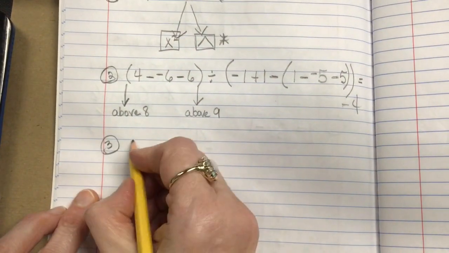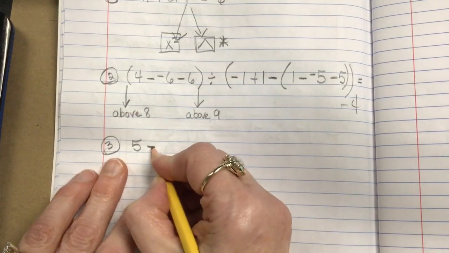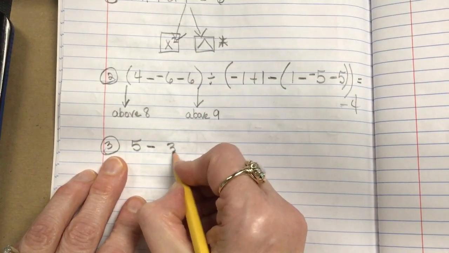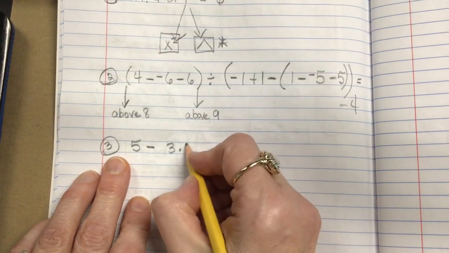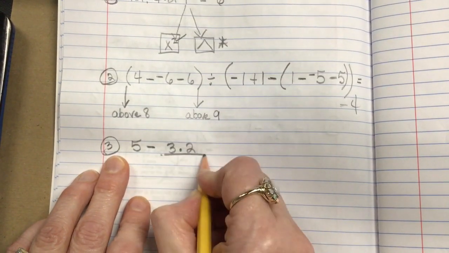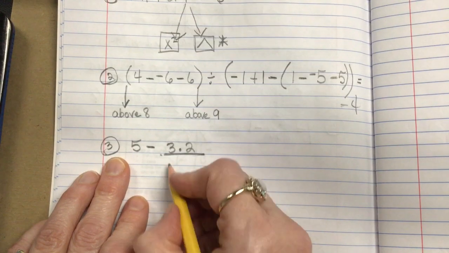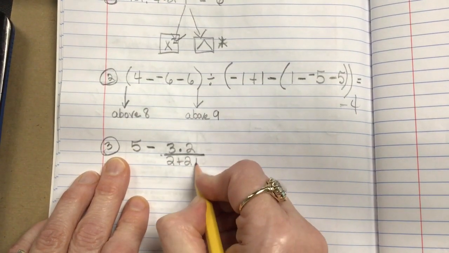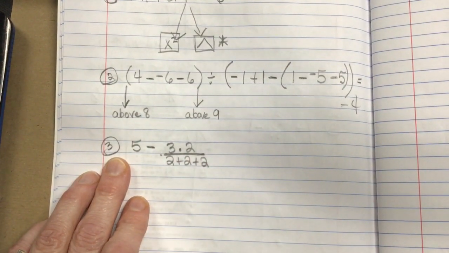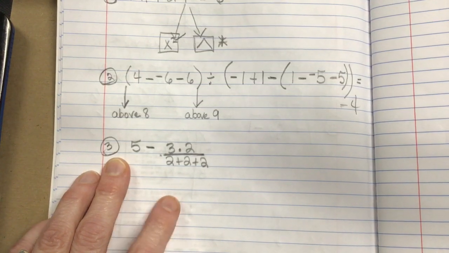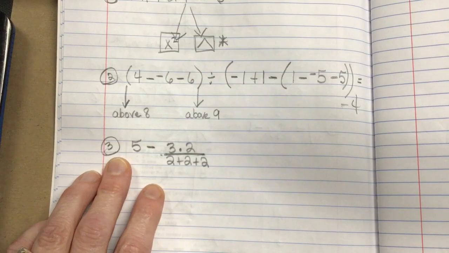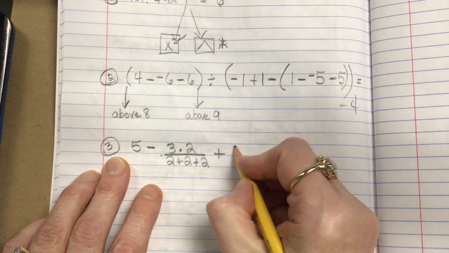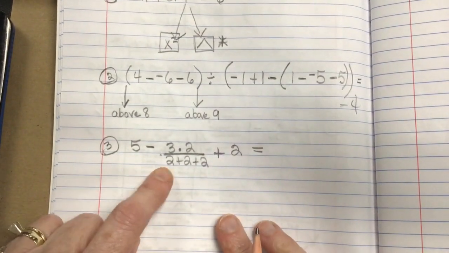Okay, let's do 5 minus 3 times, if I can read my writing, 3 times 2. Oh, now just the 3 times 2 is over 2 plus 2 plus 2. Now, again, I don't want you typing that as 6. You're not doing the arithmetic in your head. You're typing it to know you know how to type the problem. But you learned a trick the other day that should help you with this one.